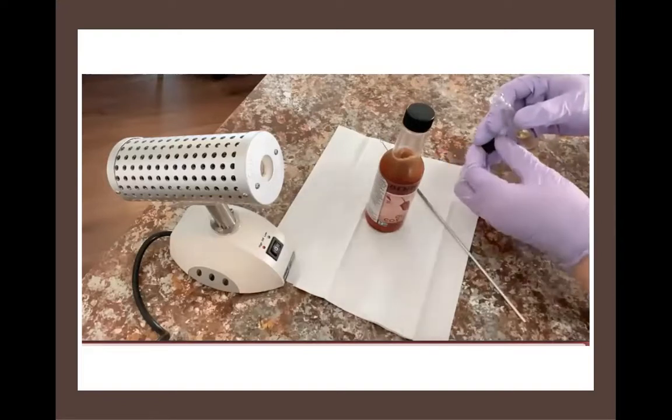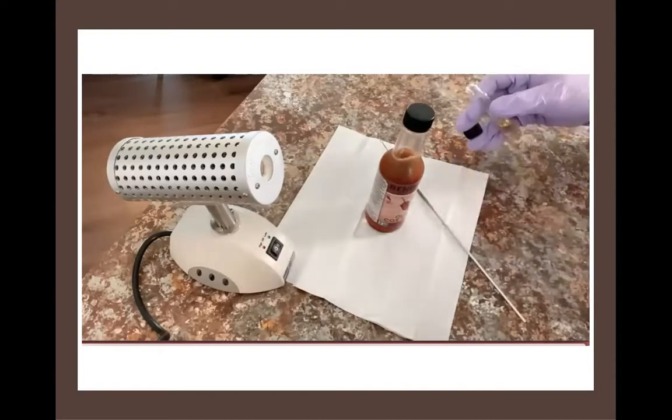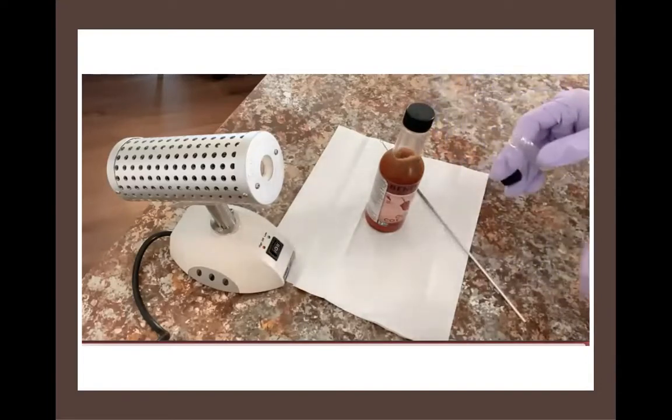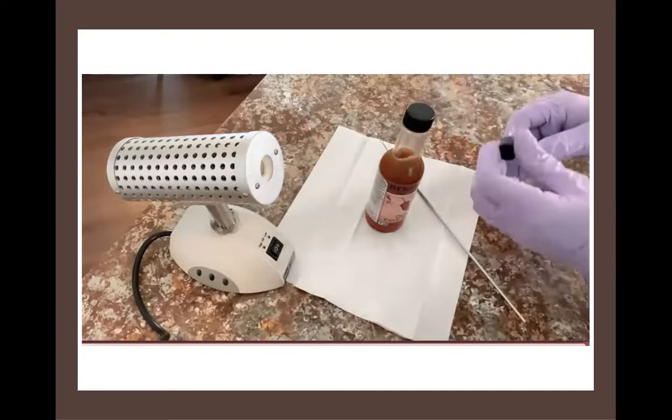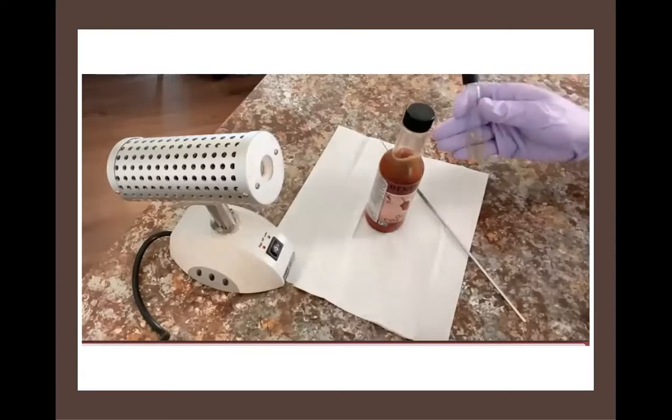Now, after I'm finished doing whatever it is I'm going to do with the tube, I'm going to pass it through again before I put the cap back on. Again, if I have accidentally introduced any microbes during my procedure, I just killed them. And I've created a little current of air right at the end, just in case there were any microbes hovering over that opening. I've killed them with that heat.